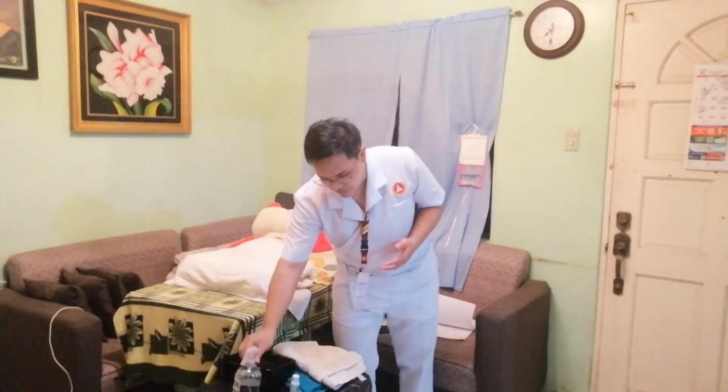So for our next step, now that we got the patient's consent, we will now proceed to our next step, which is we need to perform hand hygiene, and we need to observe other infection control procedures. Okay? So for example, that I have upon entering the patient's room, I have already washed my hand. Now I will be just spraying my hands with an alcohol solution. Okay?